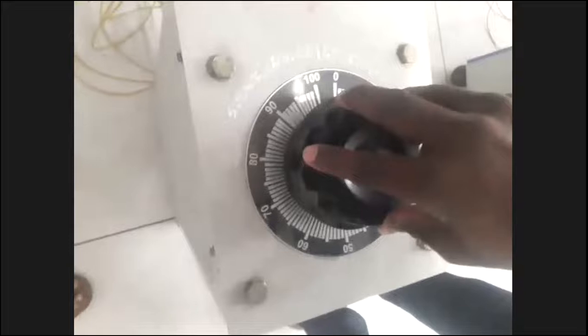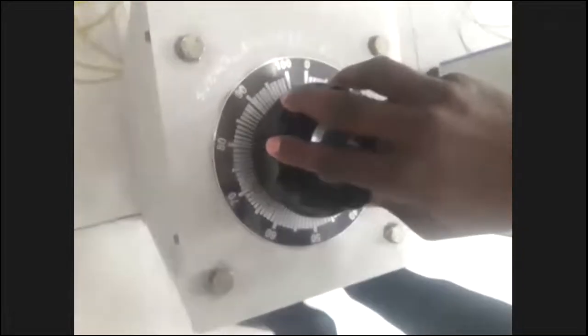Yes, sir. Okay. Now I am gradually varying the auto transformer. That means I am giving the supply voltage to the transformer. Right? See, I am varying this auto transformer. At that situation, the voltmeter will show some reading. That means we are providing some supply voltage. See, I am again varying the voltage at the input side. It will start increasing. Right?